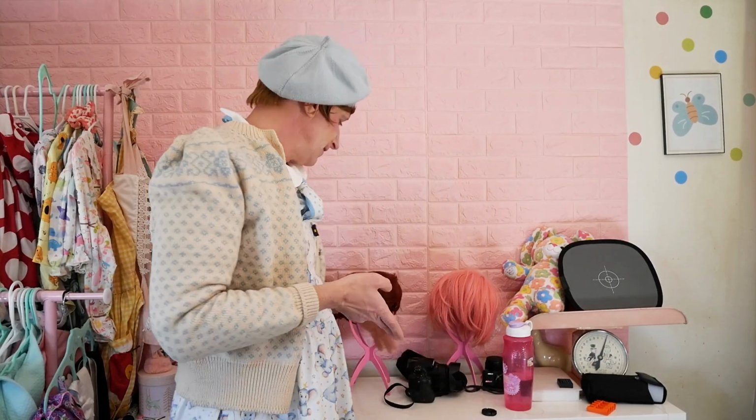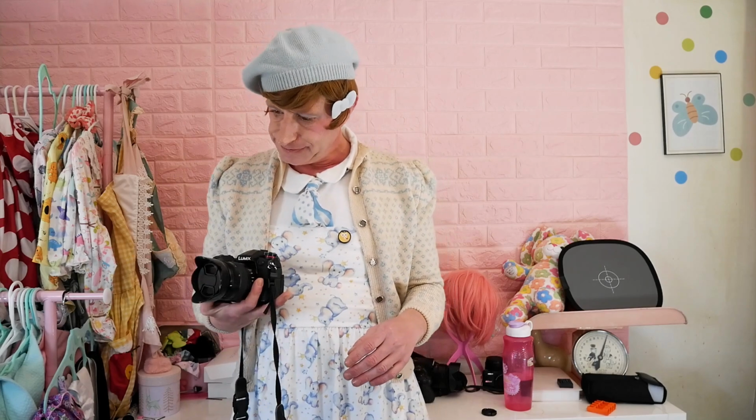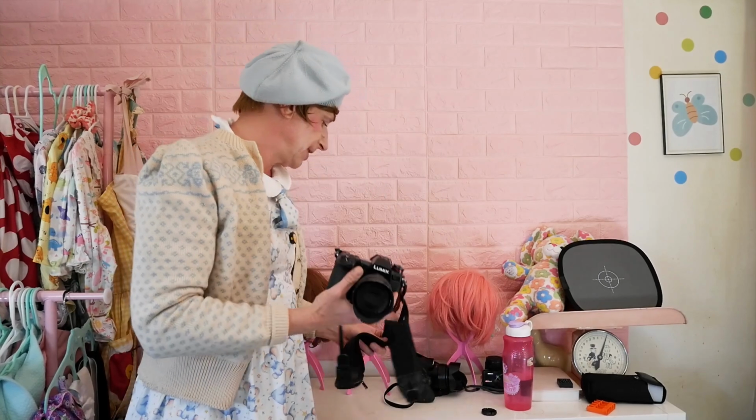And again, that MFT advantage, Micro Four Thirds, is we're getting smaller lenses, so a little bit less weight, a little bit more compact. It's a bit more portable. I like that 4:3 aspect ratio quite a bit.